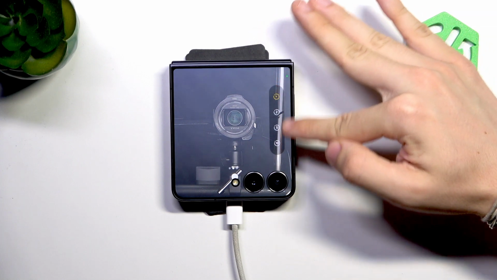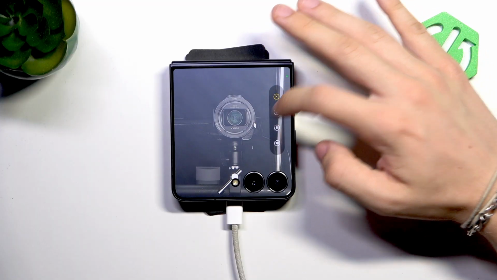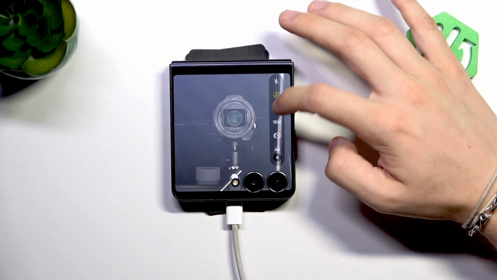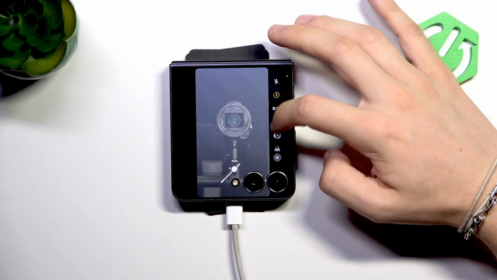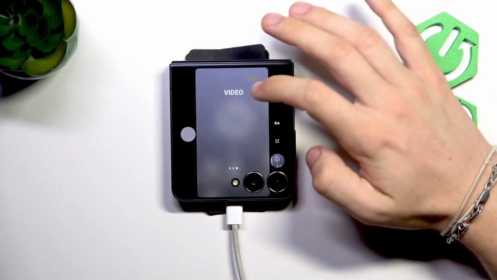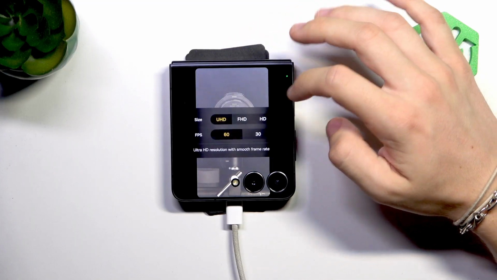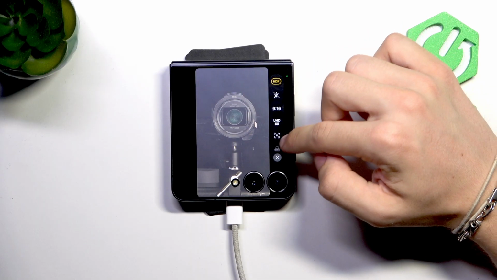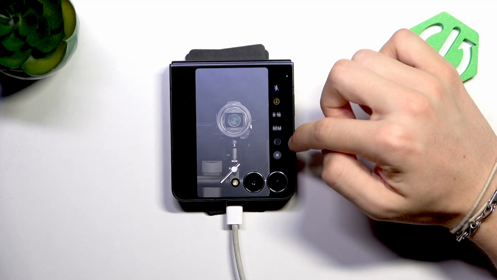Now there's also the timer. You can select the aspect ratio, and you can select the resolution. For video, instead of resolution, there will be quality and frame rate. Now let's go back to the photo.